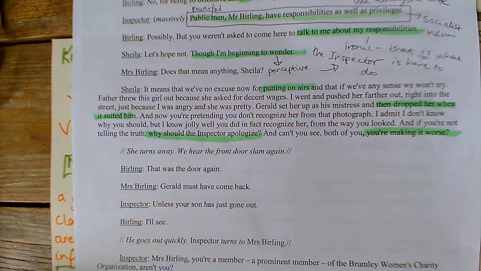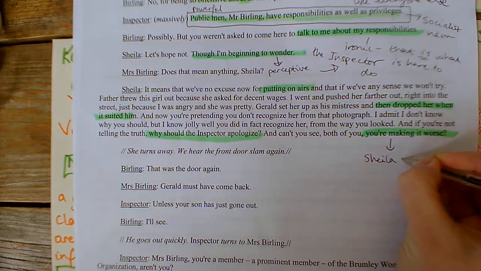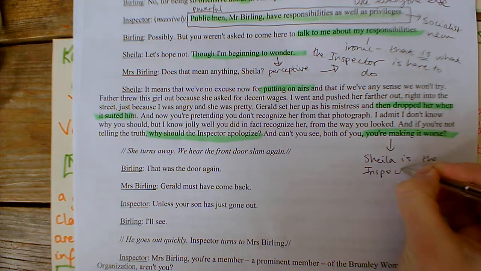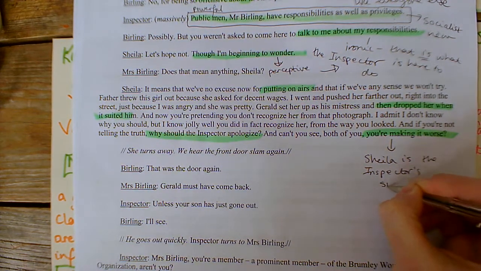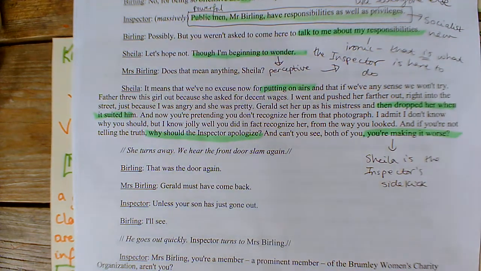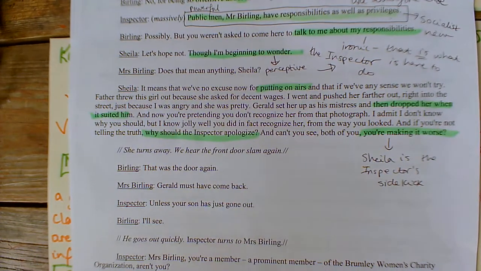So it's really interesting. It's almost like Sheila is the inspector's, I don't know, I'm going to use sidekick for lack of a better word. She's supporting the inspector on what the inspector's trying to do here. And that's really interesting because we see how much she's changed. What we also have here is a useful little summary of the sort of story so far as well.